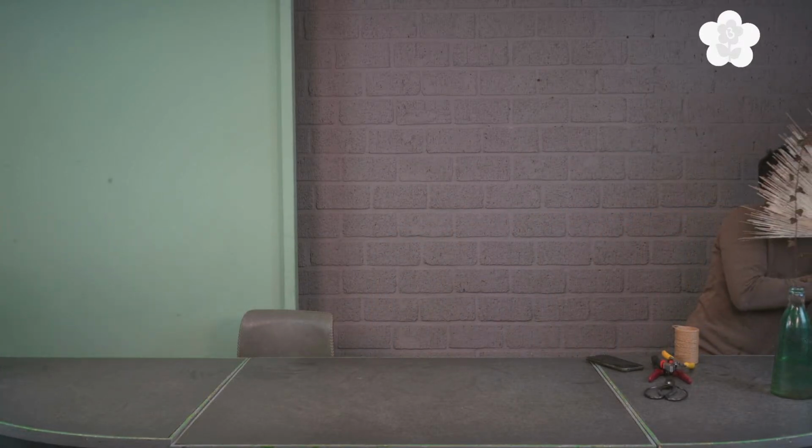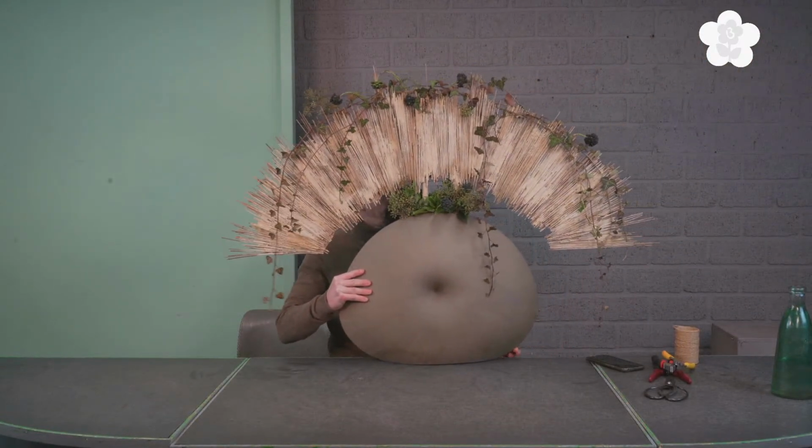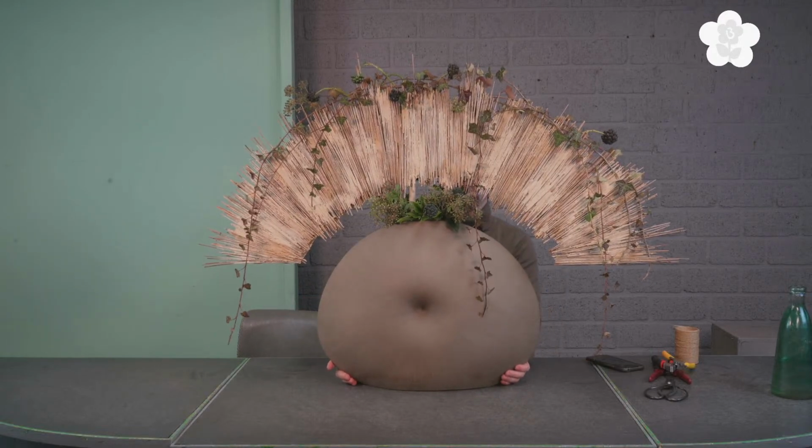Okay, for the second design, I focus a little bit more on the relation between the container, again the vase, and the construction on top. Yeah, thank you. A little bit heavy. Yeah, I have used this vase. Okay, now you can see me.